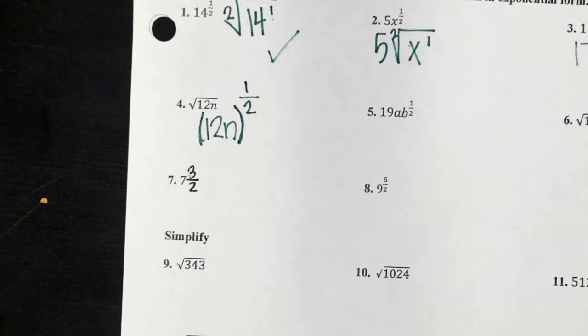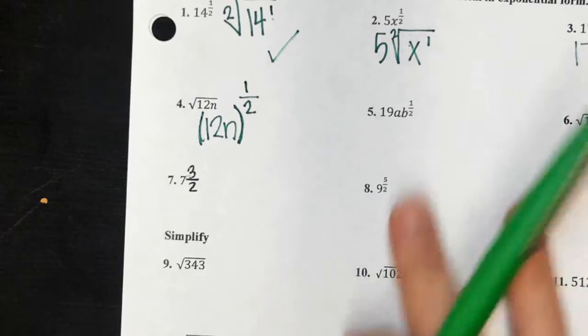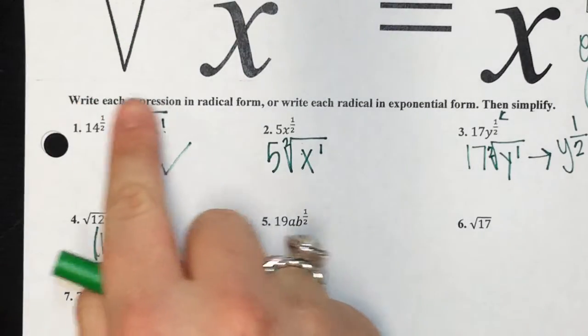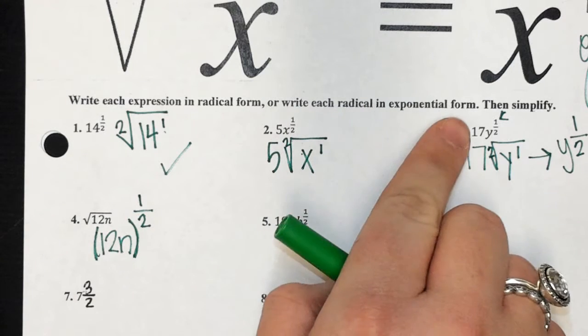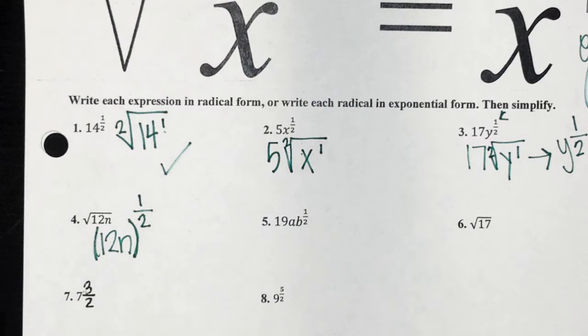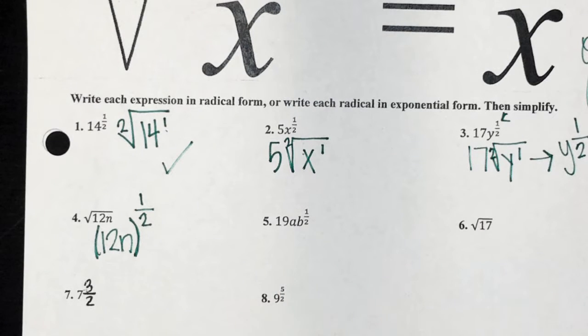343 raised to 1/2? Yes, but the instructions say to simplify. So the instructions here said to write each expression in radical form or in exponential form. So we were going back and forth. Can you try number 5? Yes, thank you.